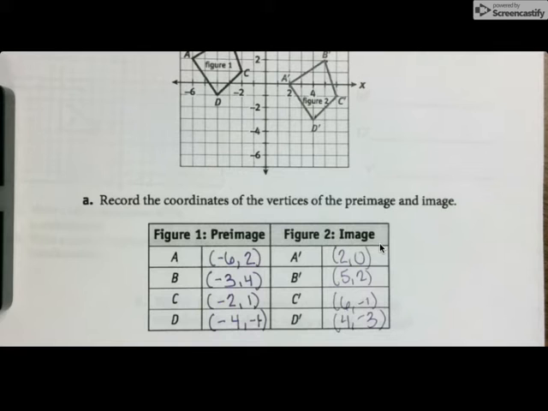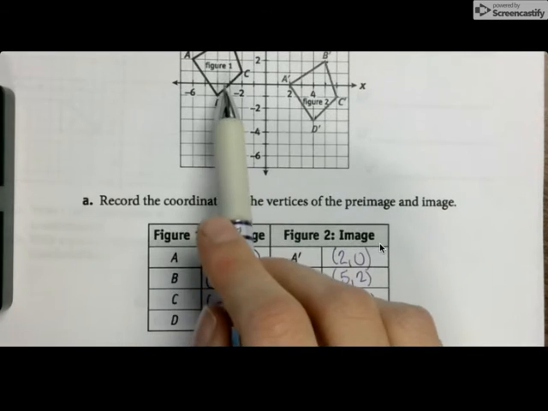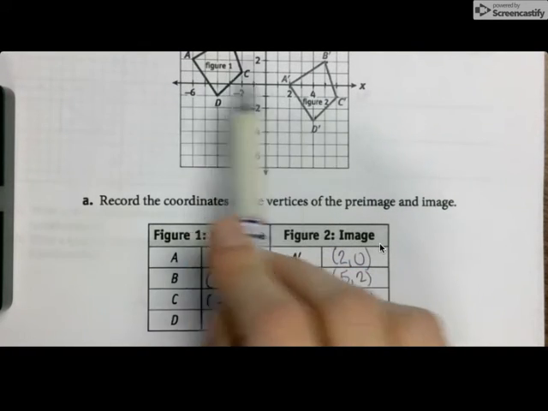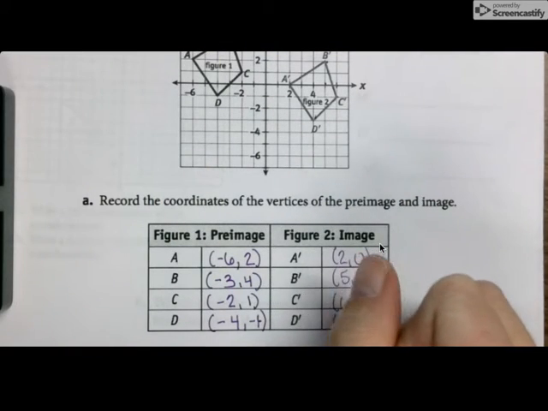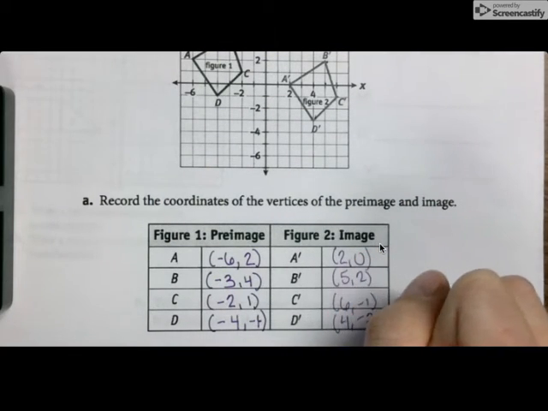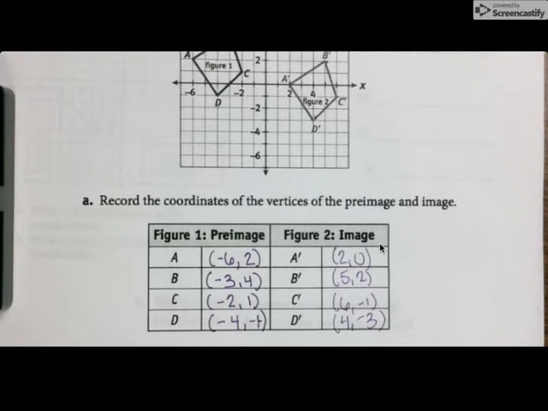So it says, was the figure translated up or down? Okay? So again, if you're not a person that can look at numbers and know that, look at the pictures. From A to B, did it go down or did it go up? It went down. Okay?